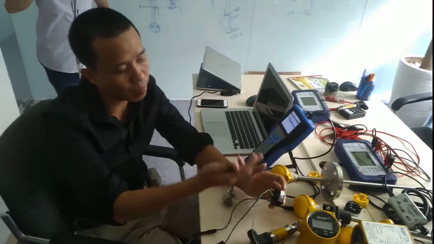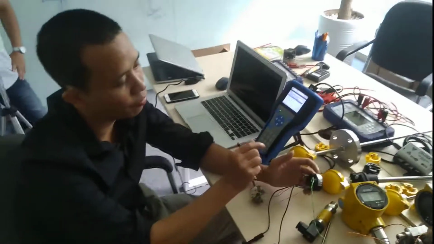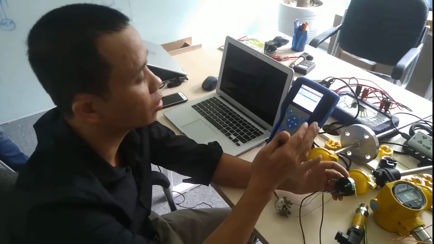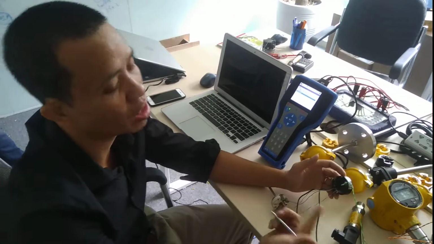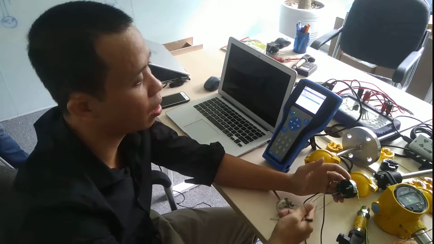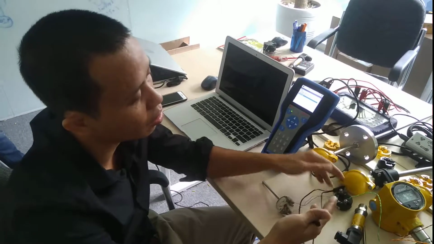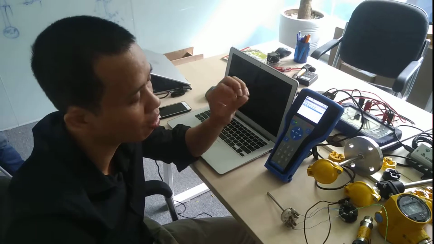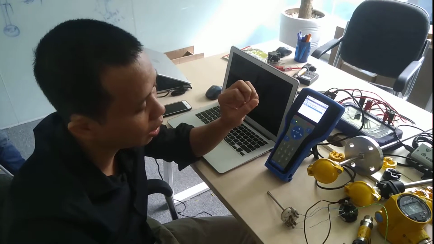The dimensions are the same. For the input feature, they can accept the thermocouple and resistance temperature sensor, and both brands have the seal certificate, CO2 certificate, and quality certificate from international bodies.